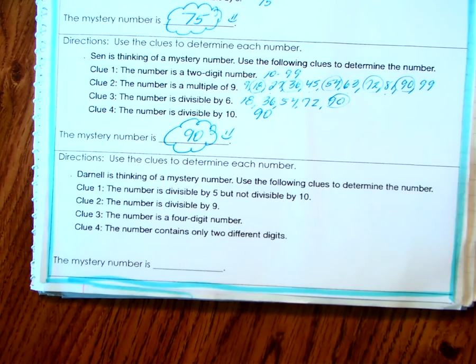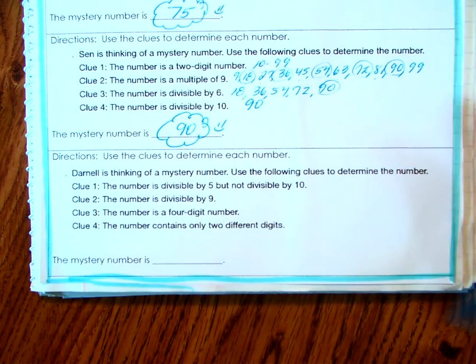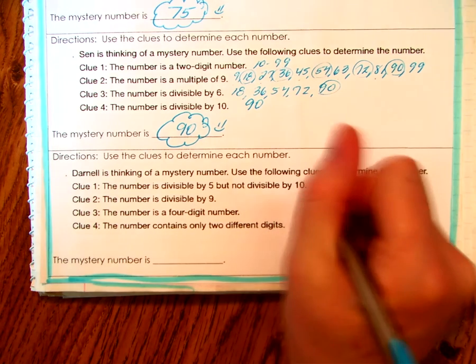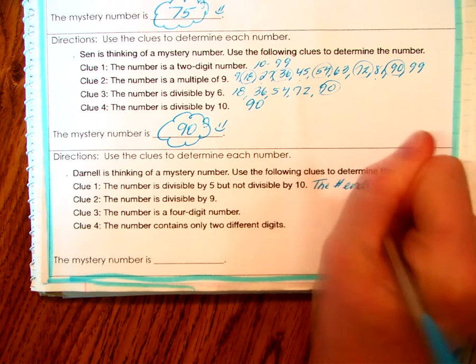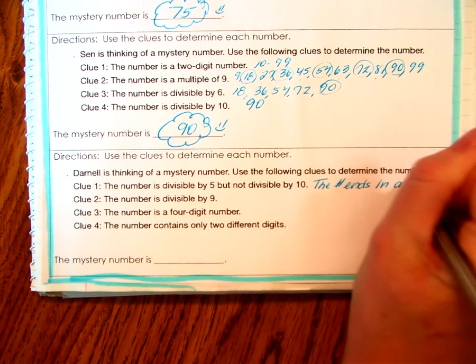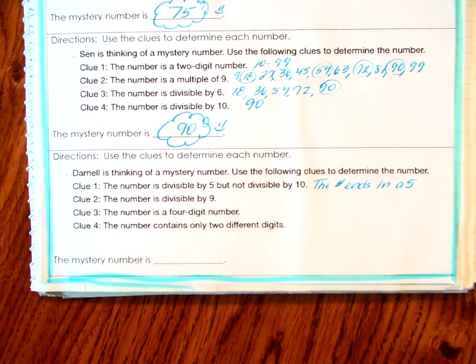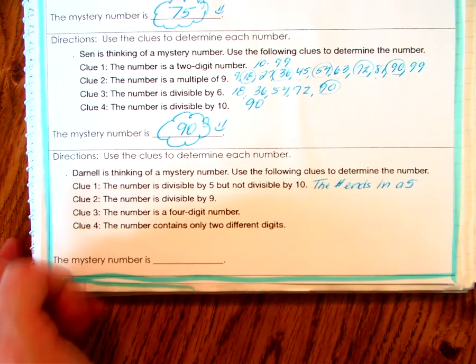Darnell is thinking of a mystery number. Use the following clues to determine the number. The number is divisible by 5, but not by 10. So the number must end in a 5. The number is divisible by 9. The rule: the sum of all the digits is divisible by 9.